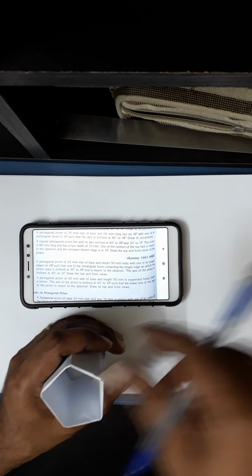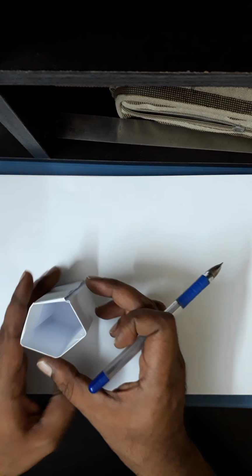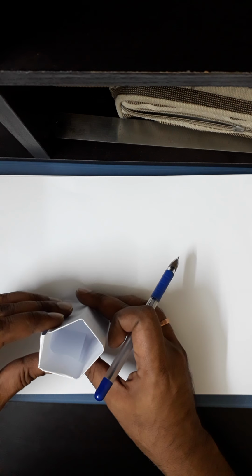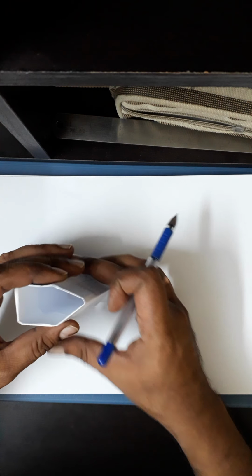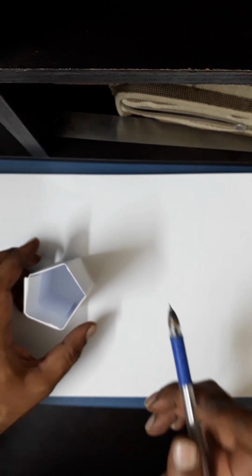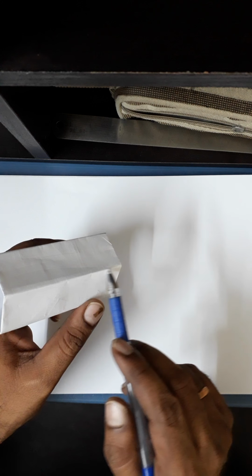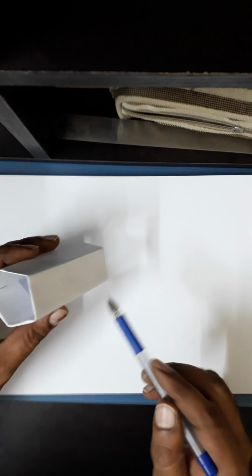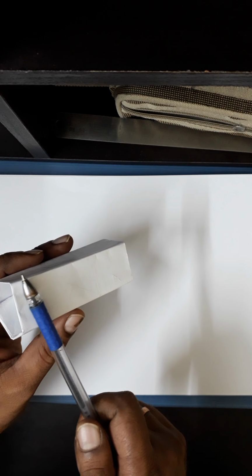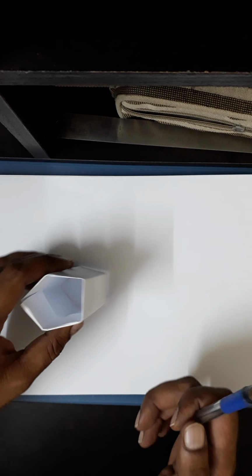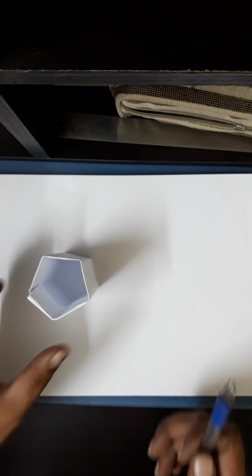So say this is a pentagonal prism. It says it's resting on one of its longer edges on HP. In that particular problem, if you want to keep the longer edge resting on HP, you can have two types of problems: one where it says the prism is resting on one of its longer edges on HP, or some problems where it says it's resting on one of its rectangular faces on HP. So one of its longer edges on HP or rectangular surfaces on HP.